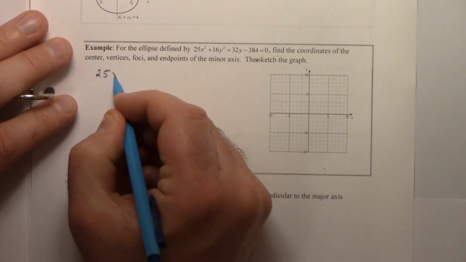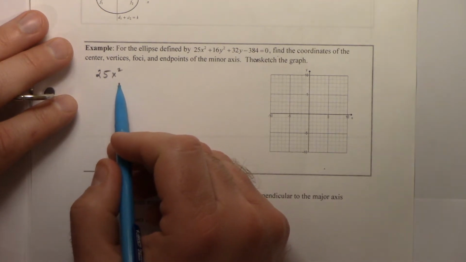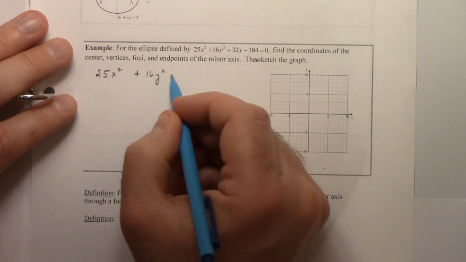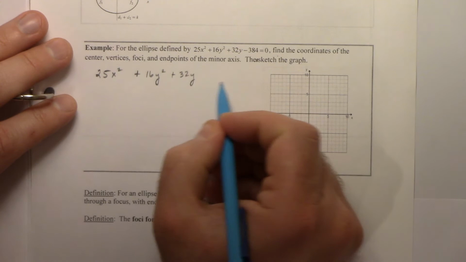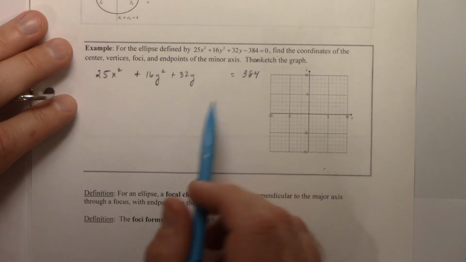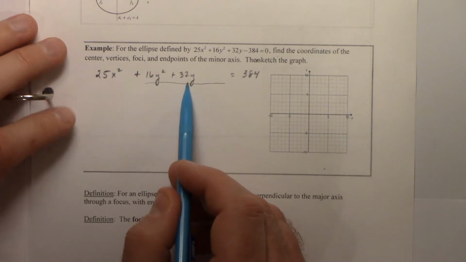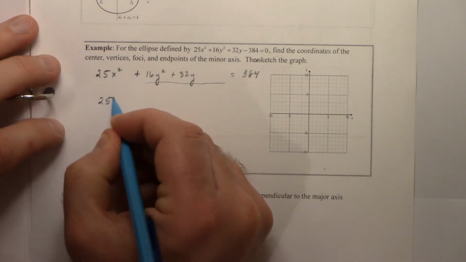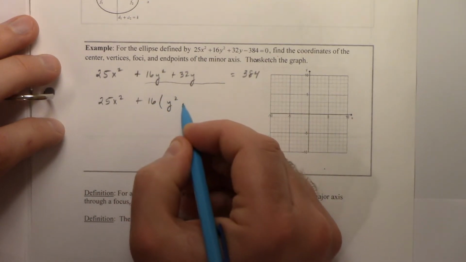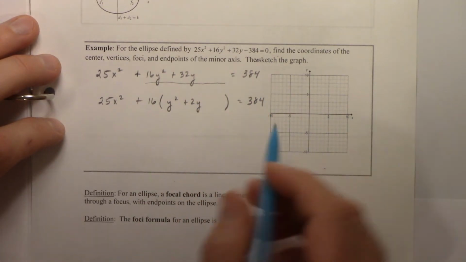I've got the 25x squared. Notice there's no x term, so I'm not going to have to complete the square for that variable. For the y group, however, I've got a 16y squared plus 32y, leave a space, that's going to equal positive 384. Let's go ahead now and focus on this y group. You can factor out a 16 from both terms. So we've got the 25x squared, we're factoring out a 16. That'll leave us with y squared plus 2y, I leave a gap, and it's still equal to 384.